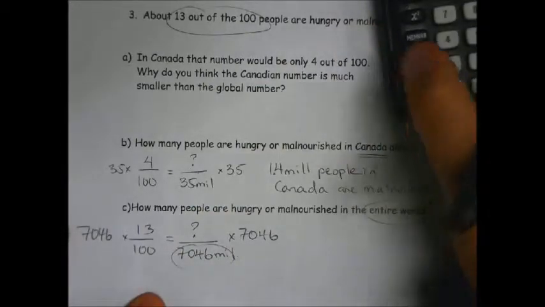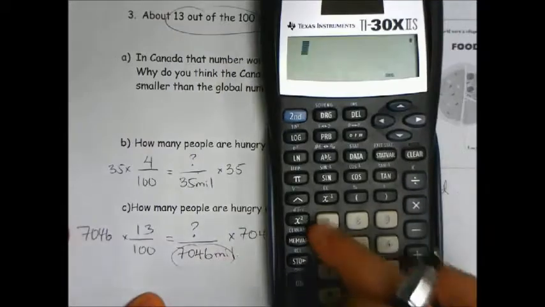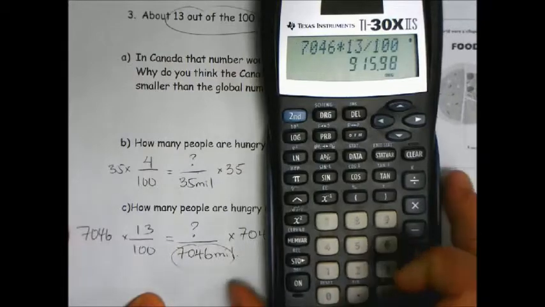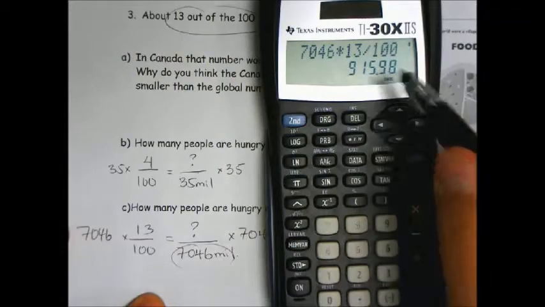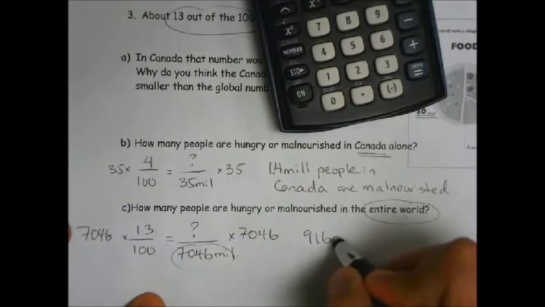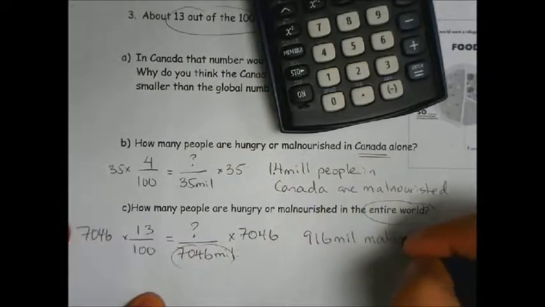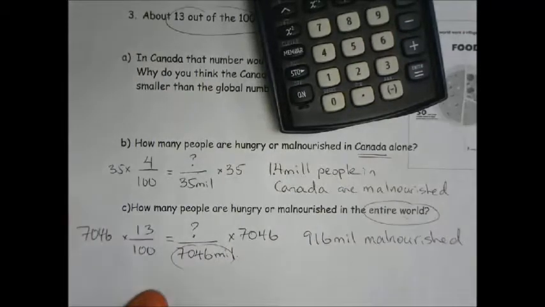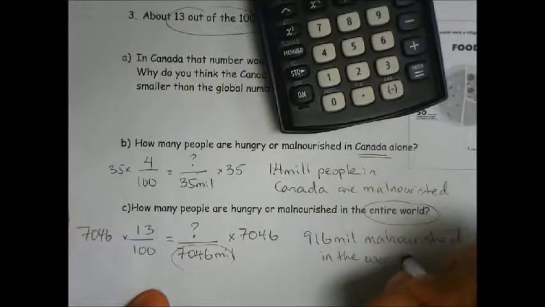And we can end up with 46 times 13 divided by 100, which is 915, but it's 0.9, so we can round up to 916, right? So we have 916 malnourished people in the entire world, which is pretty crazy.